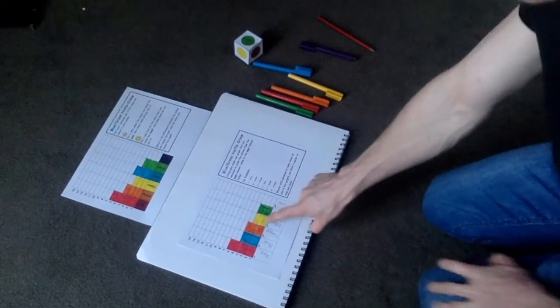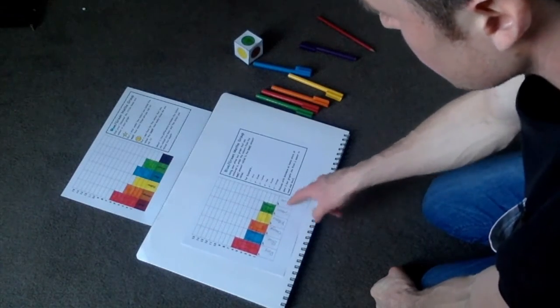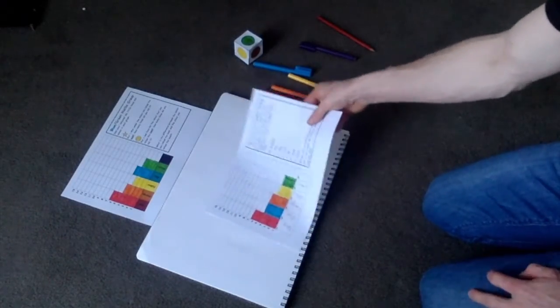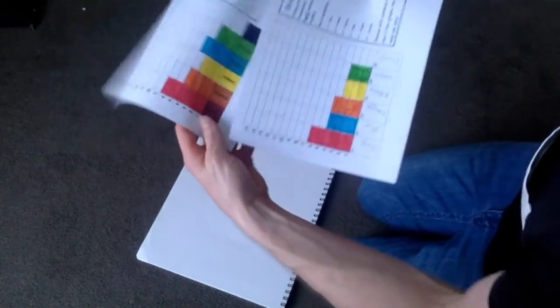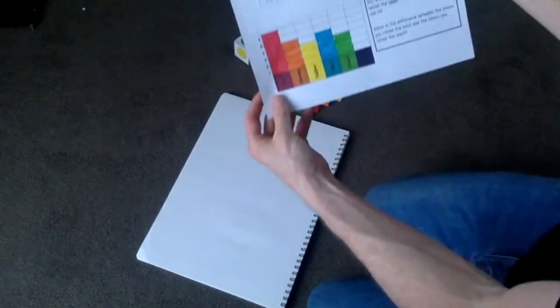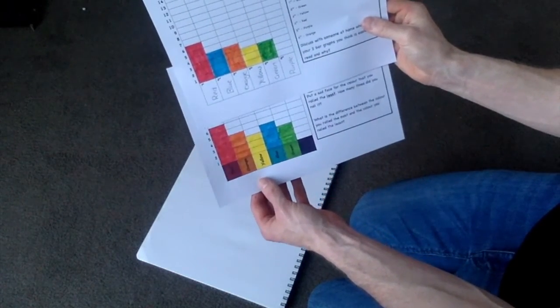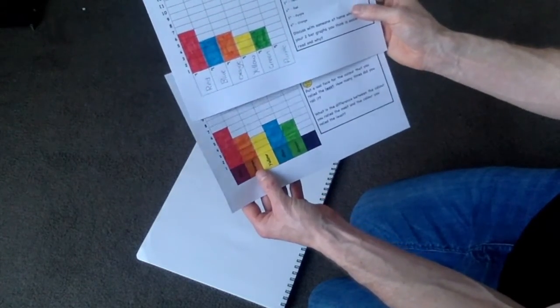Right? So once you finish colouring in and ordering from the most to the least of what you rolled in the colours, now we have to compare, okay? So, you get your 2 graphs together and have a look at the difference, okay? You might want to go like that. Okay, you're able to see the difference between my first one down the bottom and my top one.